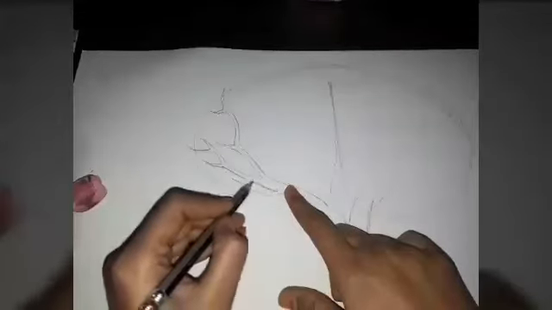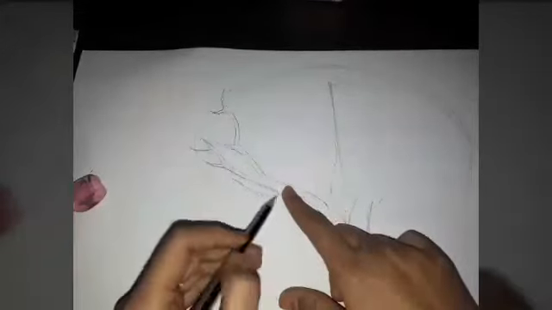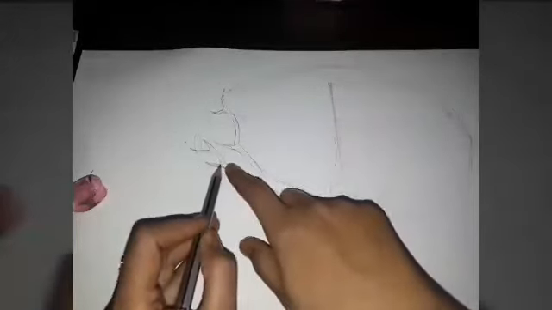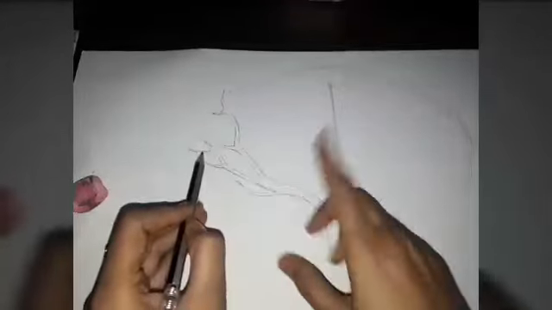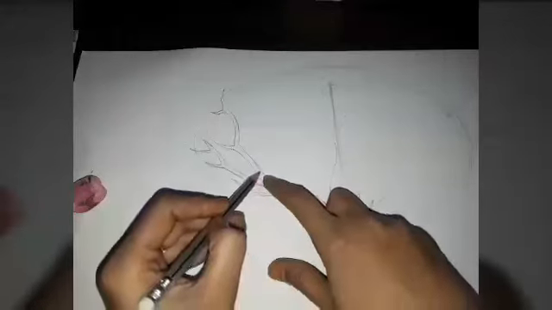I draw it like this. This sub branch is divided into two, and this also is divided into two. I made it like this, and here I divided only once into two.